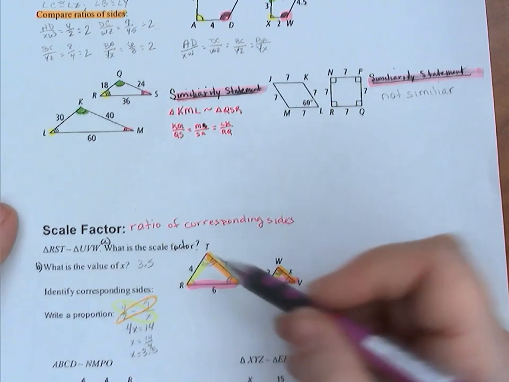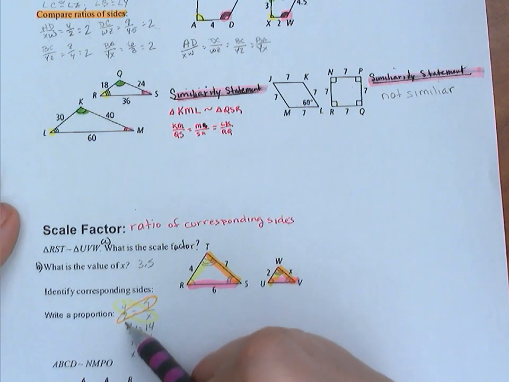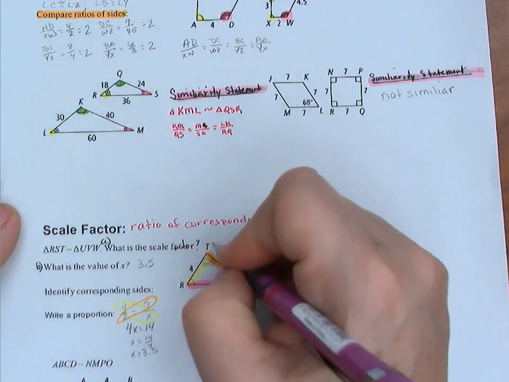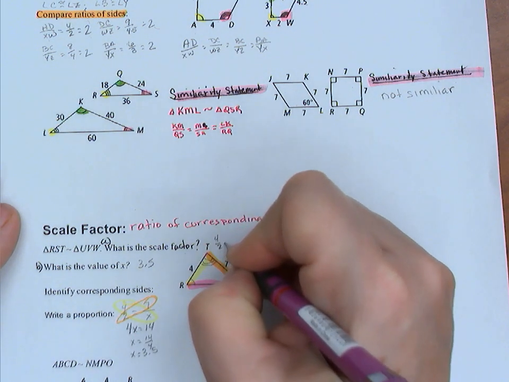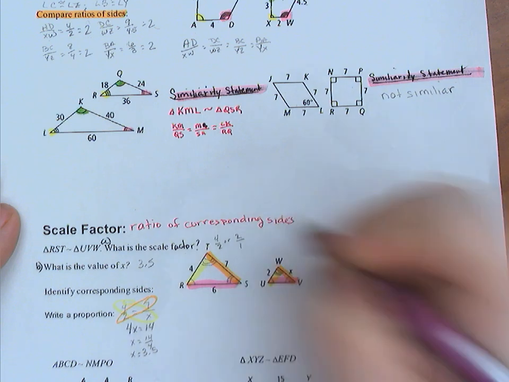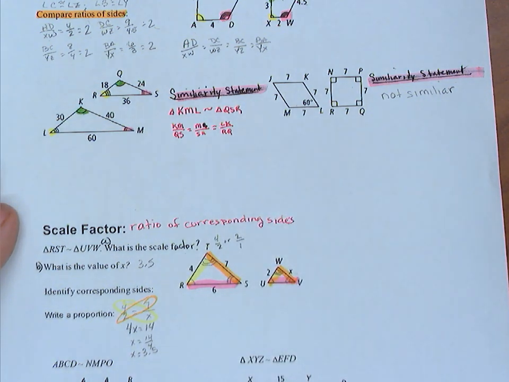And then my scale factor comes from this relationship on my sides. So my scale factor is 4 over 2, or 2 over 1. That would be the better answer since I should simplify. Alright, let's do another one.